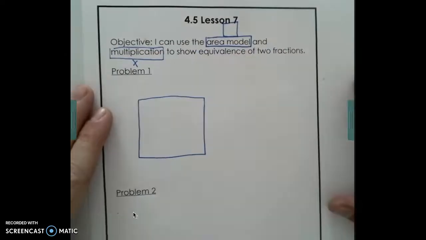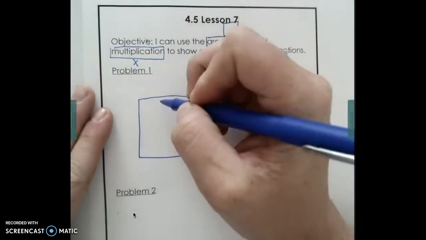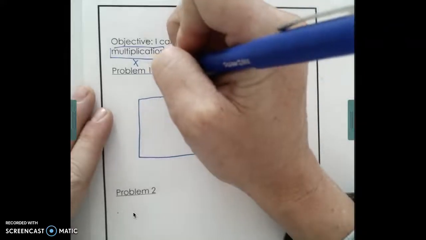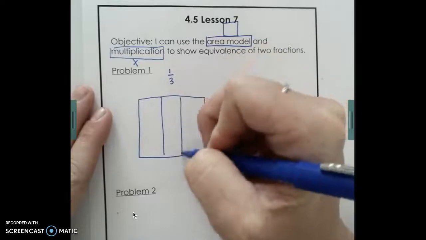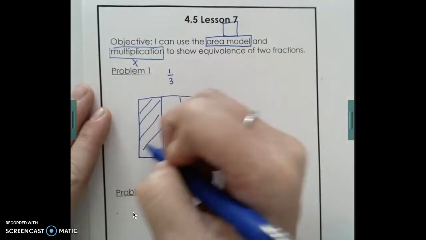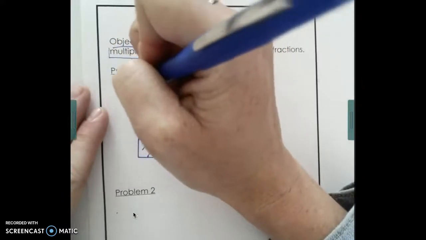And we're going to show 1/3 on the area model. So you can go ahead and do it on your own. But if we're showing 1/3, I'm going to show 3 boxes with one of them shaded in. Okay? 1/3.